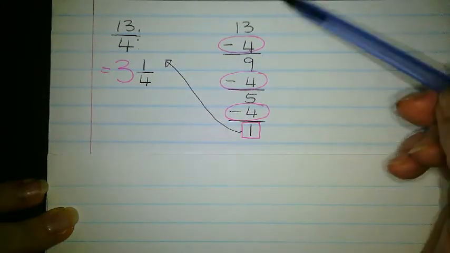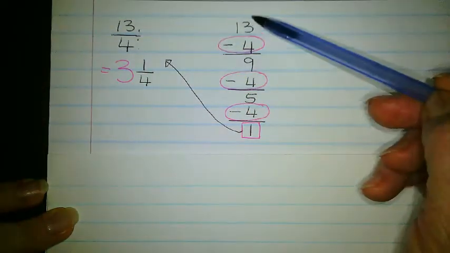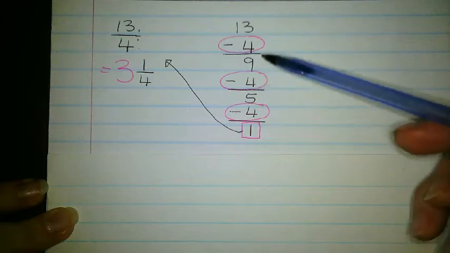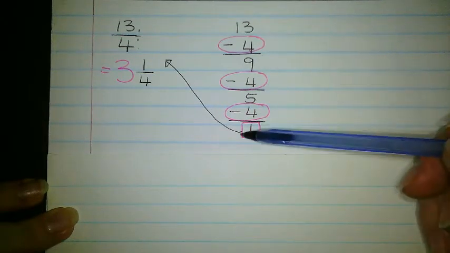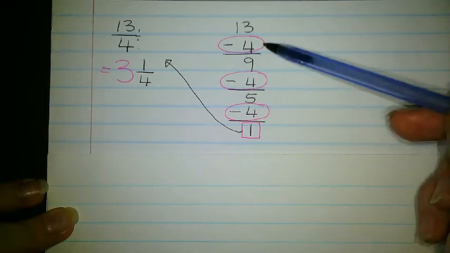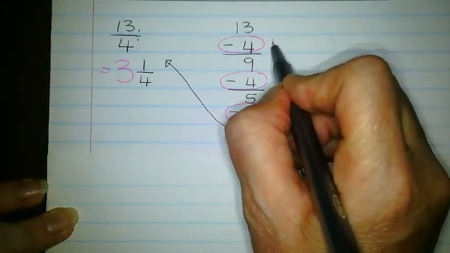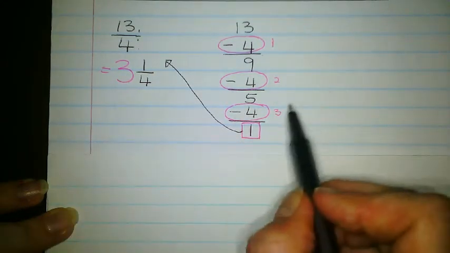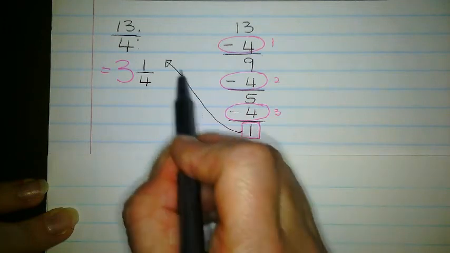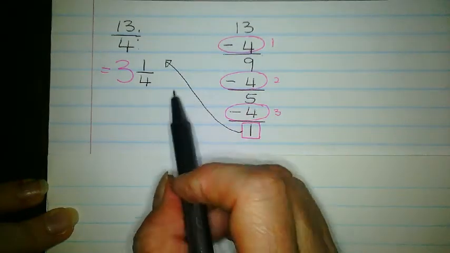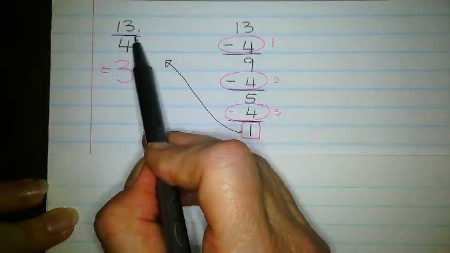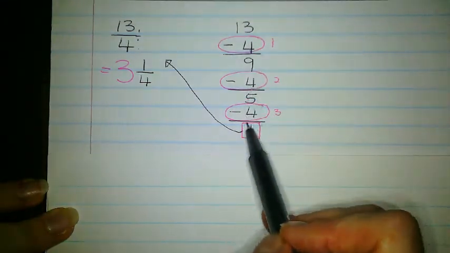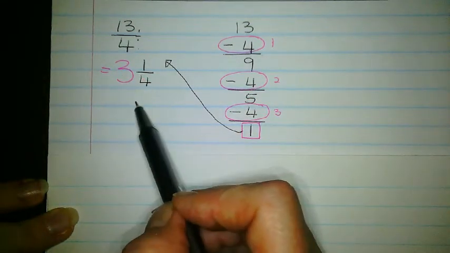Okay, just to go over this again, so my 13 goes to the top, 4 to the bottom, so it's exactly the same order, and I start subtracting the 4. And then at the end, I'm just going to count how many times I subtracted the 4, and you're going to see it's 1, 2, 3 times, and that's where my unit comes in. And then my remainder is going to be my numerator. That is simplifying an improper fraction, an easier way, using subtraction the whole time. I'm going to get to a mixed number.